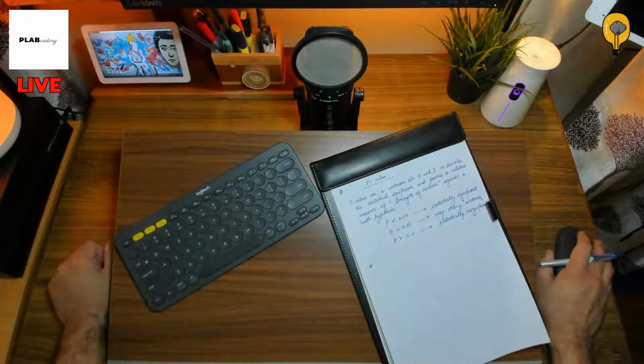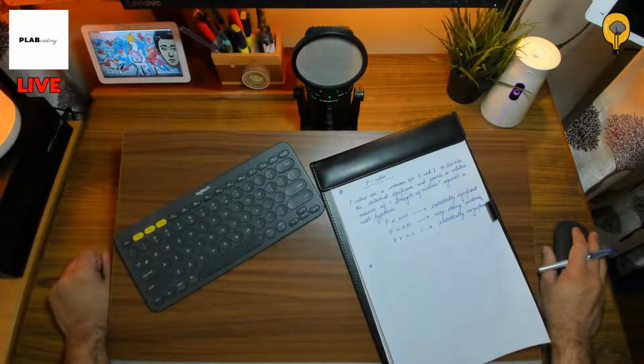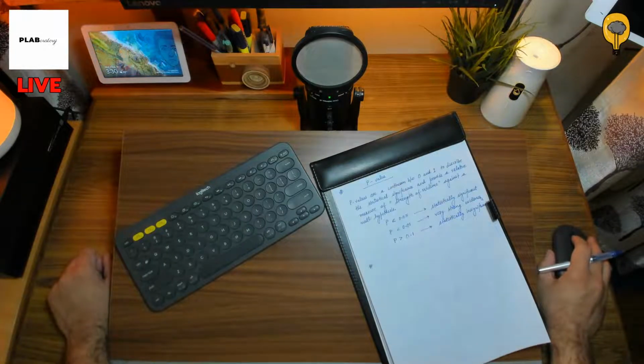Actually the total is 300, not 200, because that is 20 plus 80 plus 100 plus 100. So 100 divided by 300, that is 1 by 3, so it would be 33.3%.